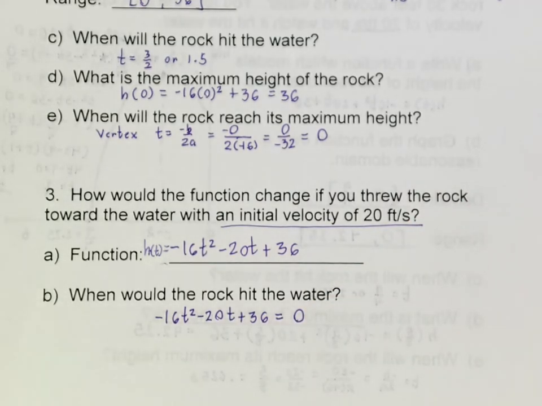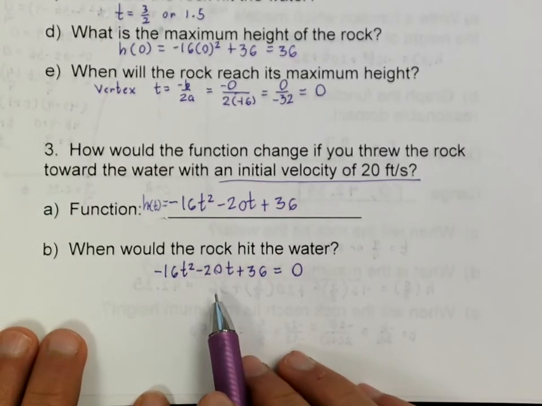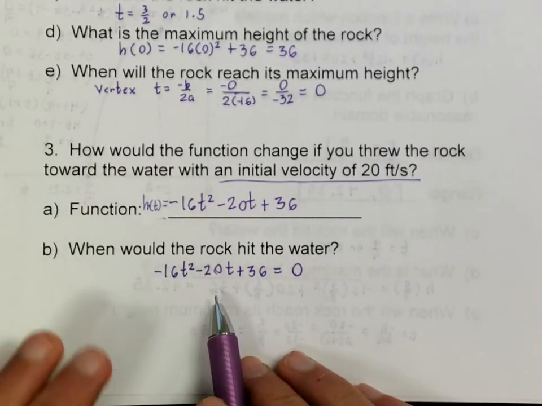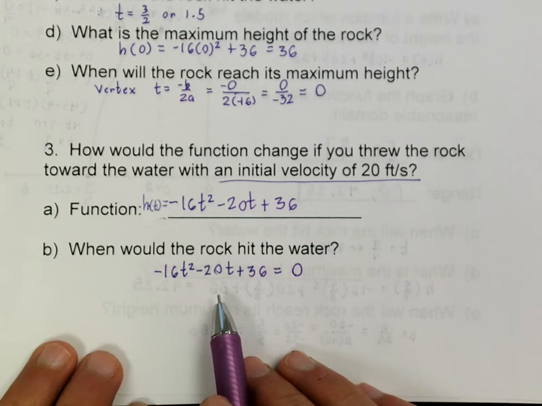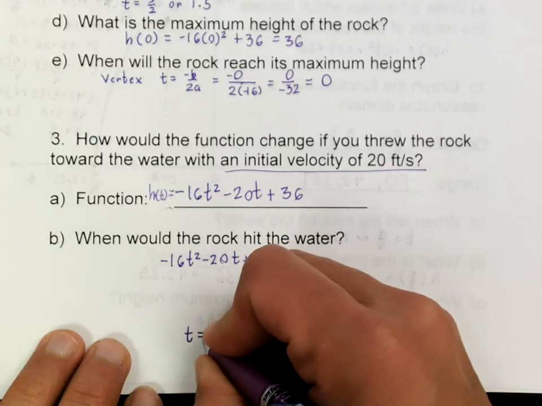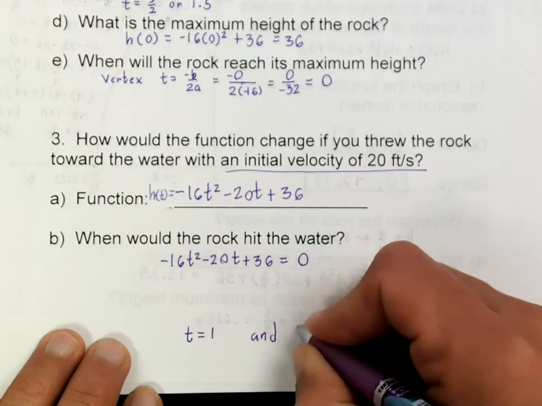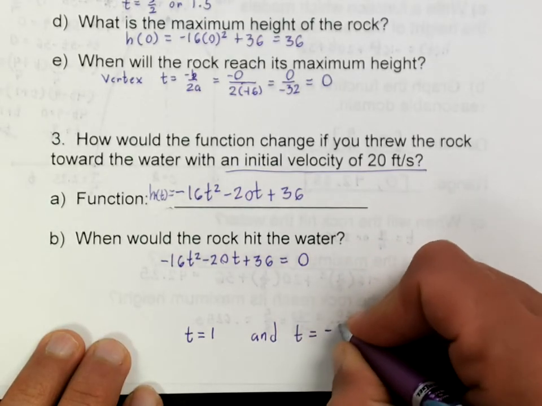Now, if you have not done this before, try to see if you can figure out the answer for this. This is factorable if you want to factor it, or use the quadratic formula if you want to. If I did this correctly, which is questionable, I got that the answer was 1 and t is equal to negative 9 over 4.